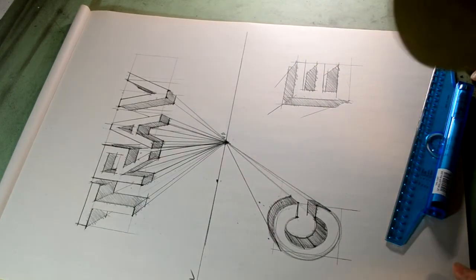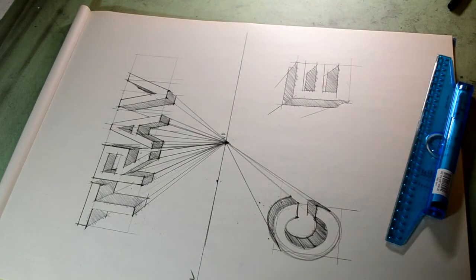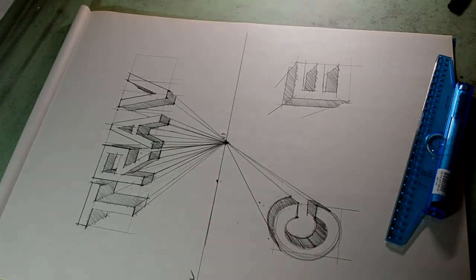So those are letters. All these different angles, all these different shapes that you can do in one-point perspective. It makes it much easier. Alright? Go out and do your name. See what it looks like.